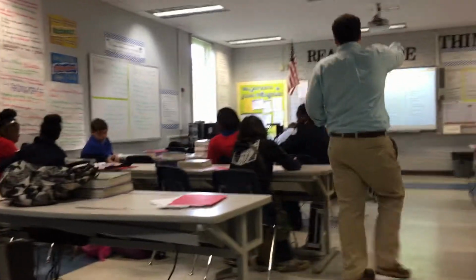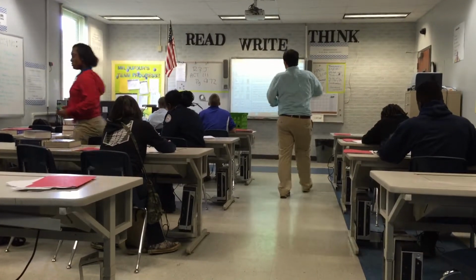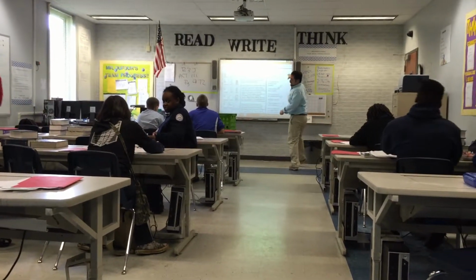Guys, remember the key is up here if you need it. Here's the key if you need it. I can make it a little bit bigger so you can see it.